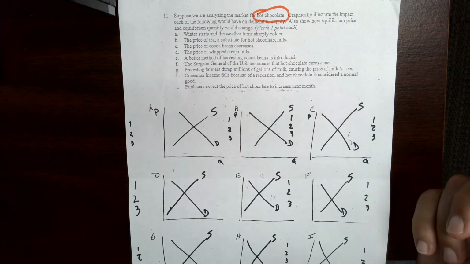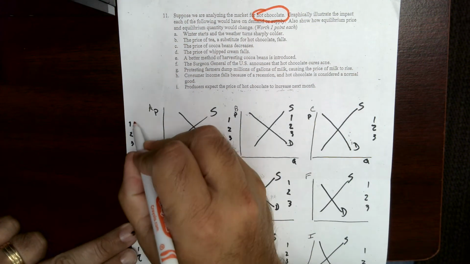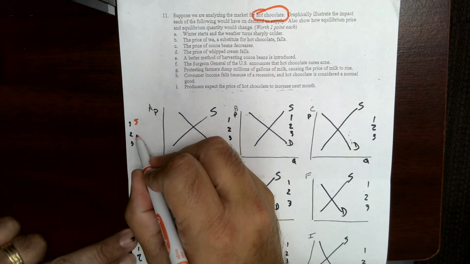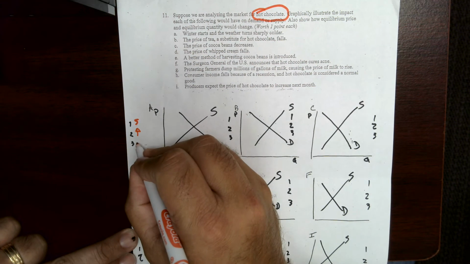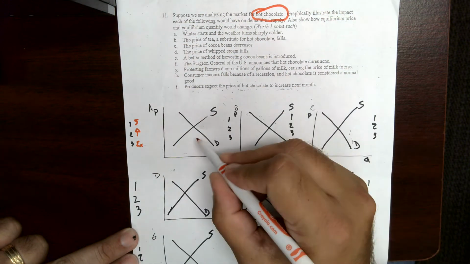As I read letter A, it says winter starts and the weather turns sharply colder. This is a tricky one because it can be either supply or demand, so I'm going to graph it both ways. If you believe this is a supply issue, I know it's going to increase based on natural disasters or expectations to produce more. So everything here in red would be the correct answer.